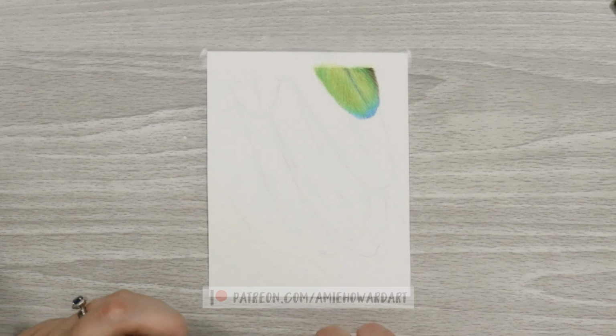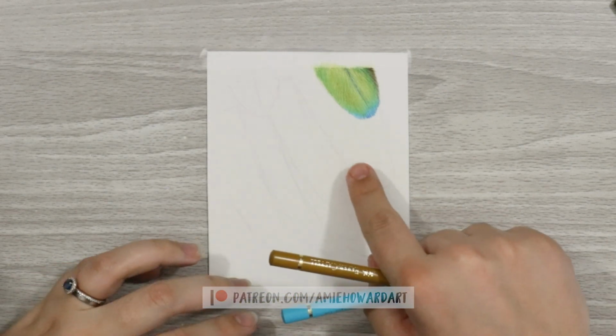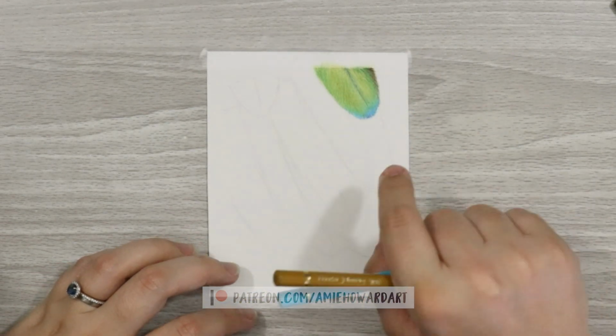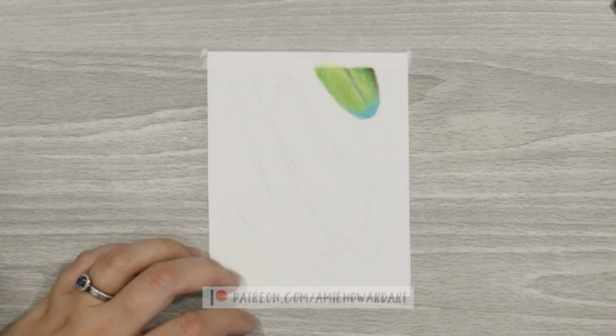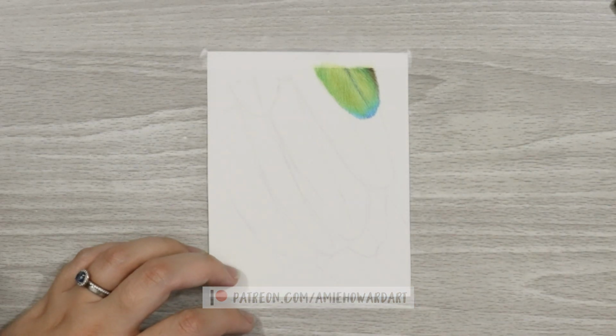So the next feather, we're going to do exactly the same thing. It's got the same tones as what's going on in this one. So we're just going to lay down our first tones, so our base tones.